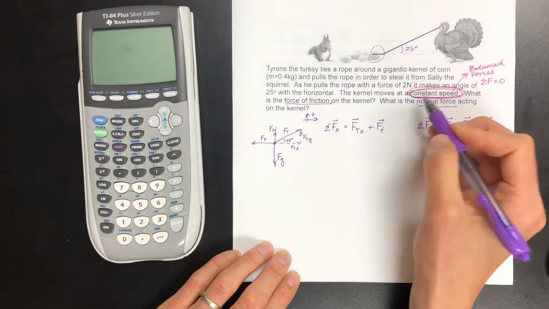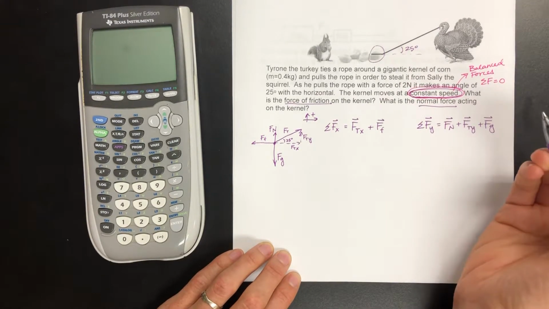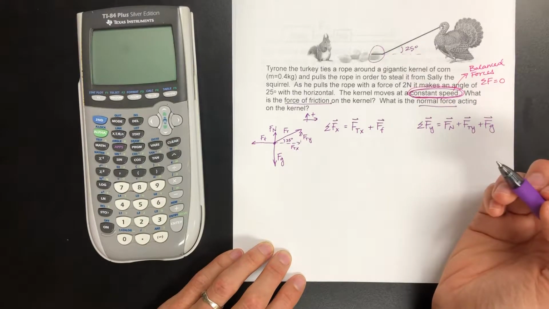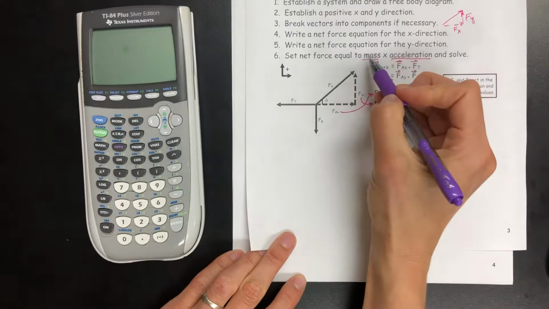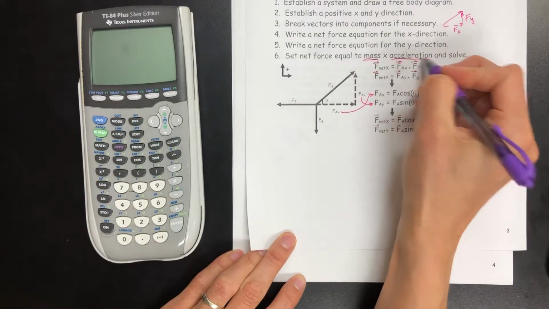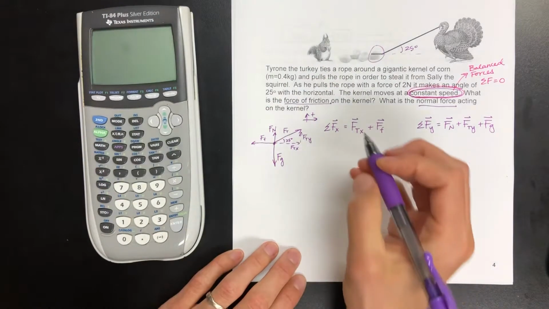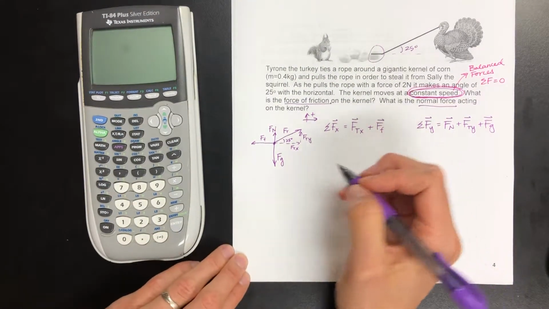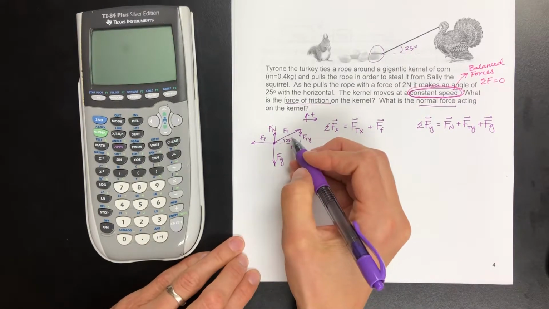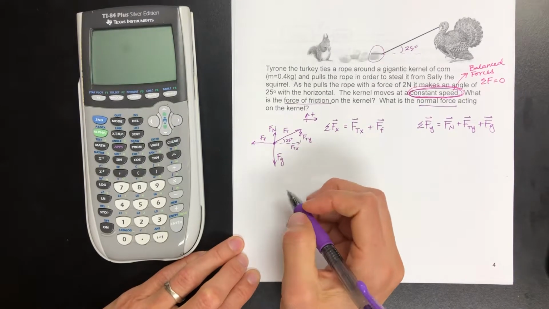Now, since my speed is constant, I'm going to set my net force equations equal to 0. Really, the step is to set them equal to mass times acceleration, but since my acceleration is 0, that makes my net force 0. So I will set those equal to 0. I'm going to jot off to the side here and figure out what the values of my tension in the x and y direction are.